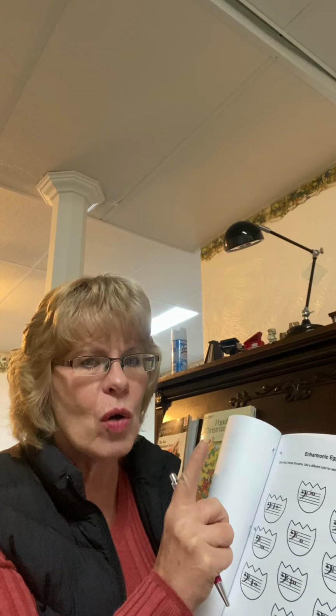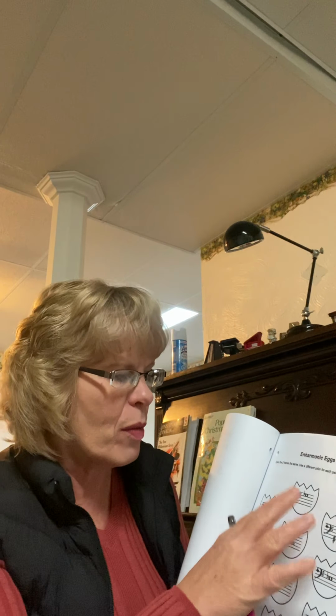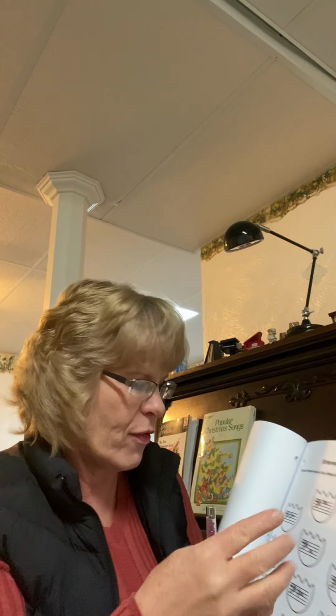It's the very same note. It can't be an octave higher or lower. Exact same note. It's just got a different name.